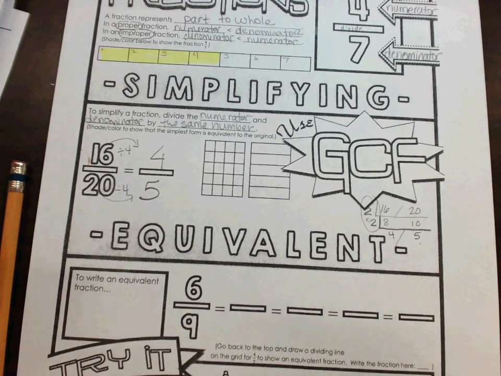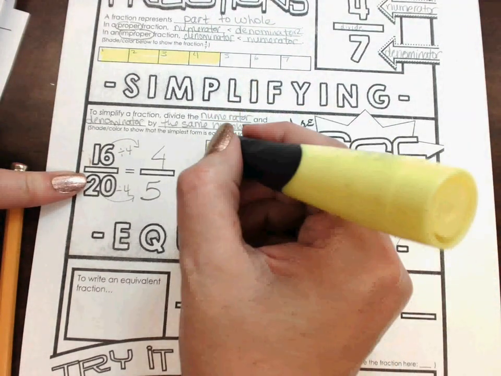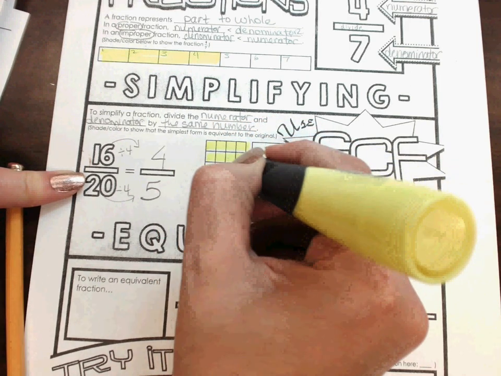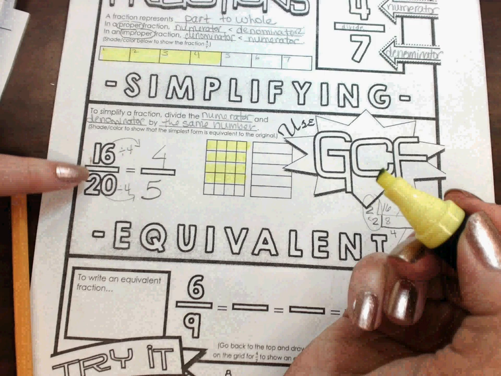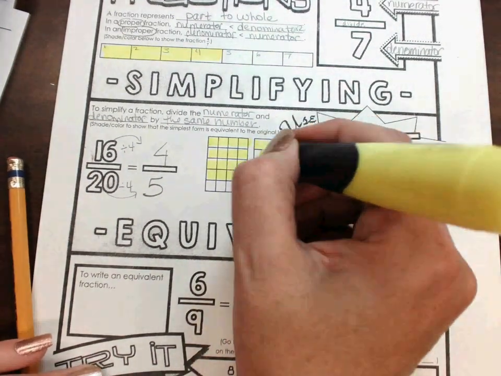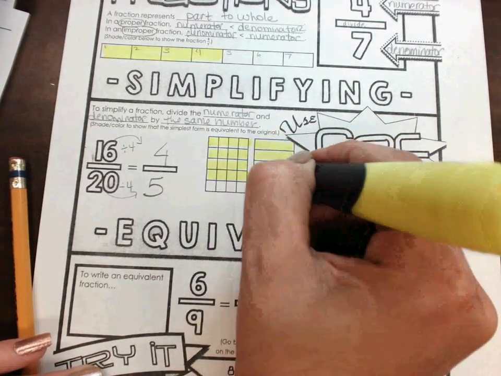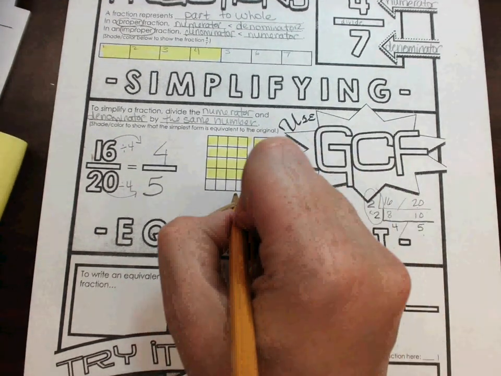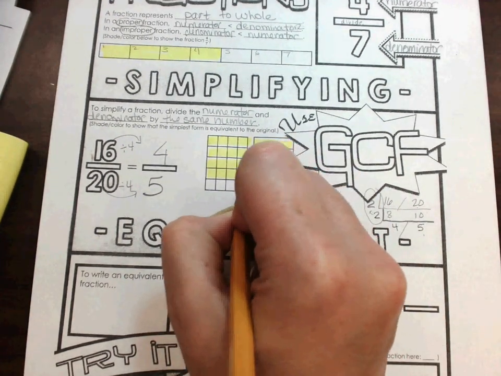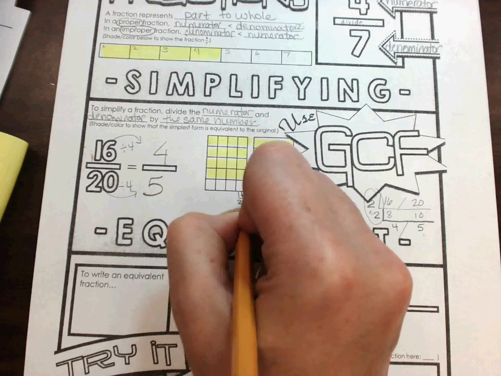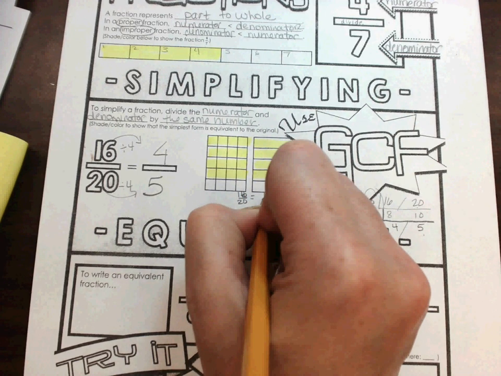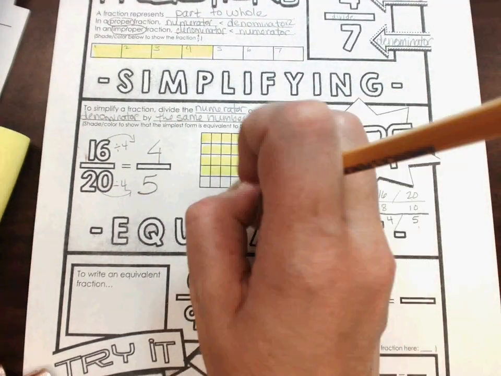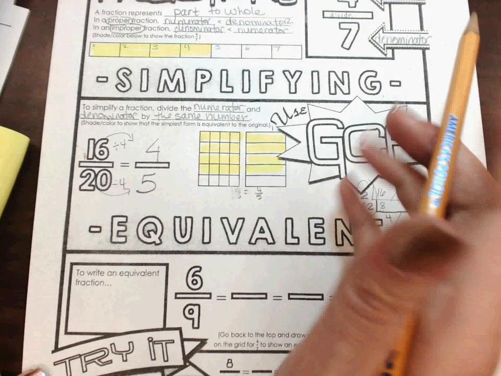Yeah, and here I can prove it. If I were to color 16 out of the 20 boxes provided here, 4, 8, 12, 16, that'd be the same as highlighting 1, 2, 3, 4 out of the 5 boxes there. Because 16/20 would be the same as this, 4/5. So again, I'm going to erase that and make that more clear for you.